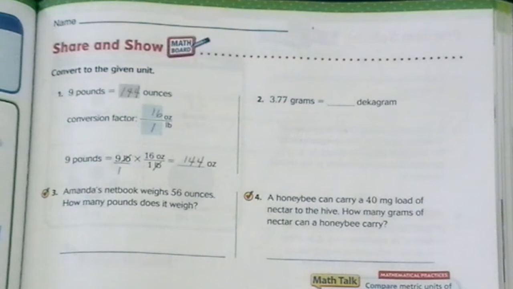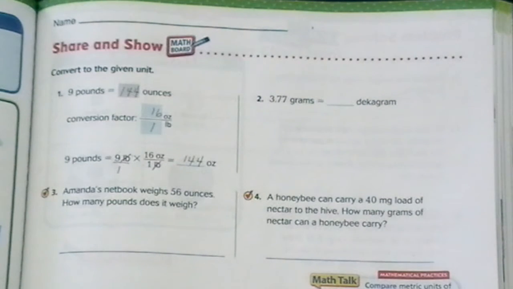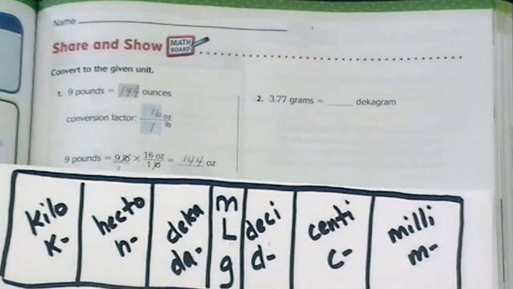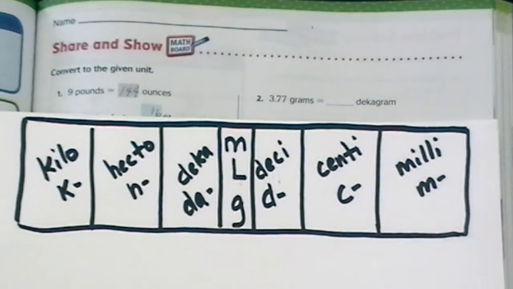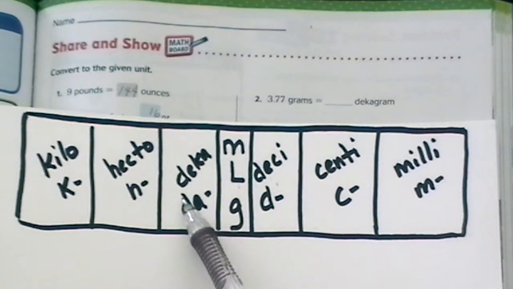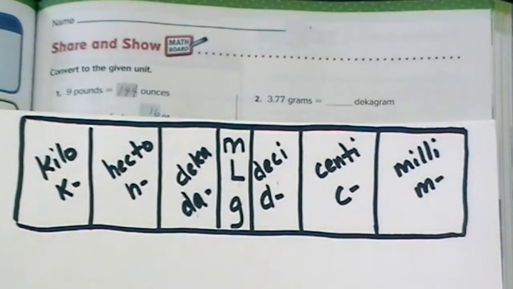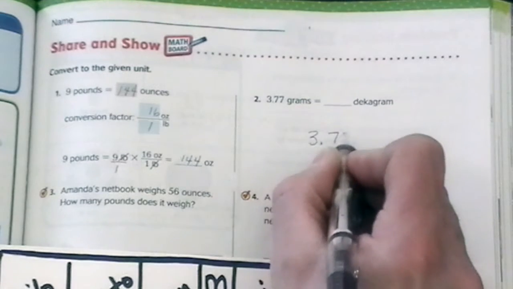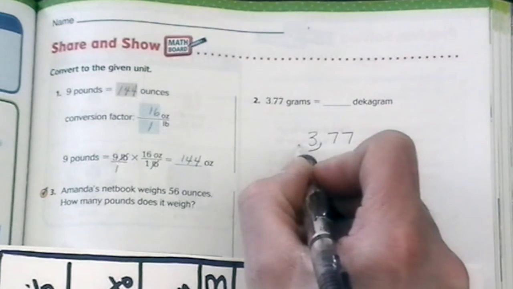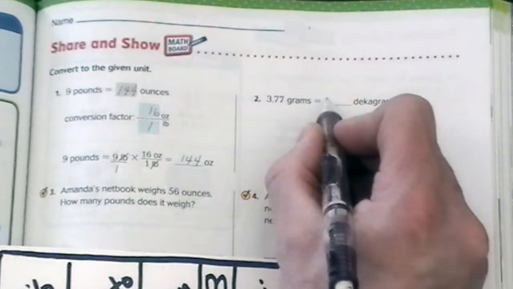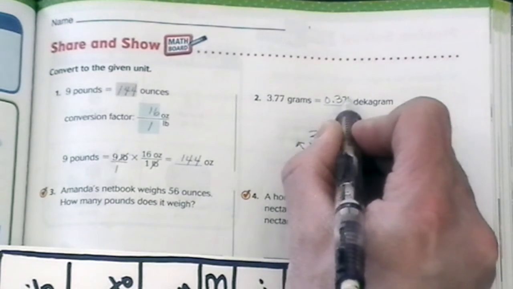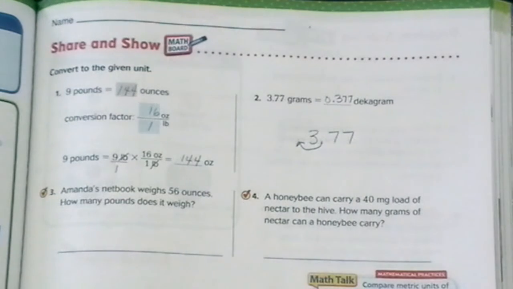Let's look at number 2. Here we have 3.77 or 3 77/100 grams equals blank decagrams. So here's my handy dandy chart that I've made up. And I want to go from grams to decagrams. To get from grams to decagrams, I have to go one place to the left. So I'm going to rewrite 3.77 here, and I'm going to move my decimal point one place to the left, and that's going to give me 0 and 377 thousandths decagrams.